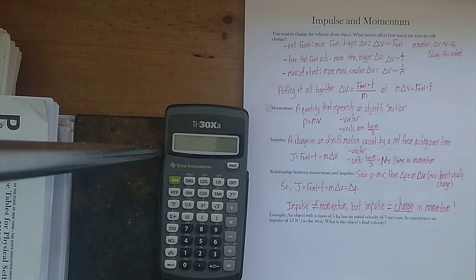Very similar to how an acceleration is not a velocity. Acceleration is equal to the change in velocity over time. Okay? In this case, an impulse is not equal to momentum, but the impulse is equal to the change in momentum. Let's do one example where we use this set of equations numerically to solve a problem. An object with a mass of 5 kilograms has an initial velocity of 7 meters per second east. It experiences an impulse of 15 newton seconds to the west. What is the object's final velocity?